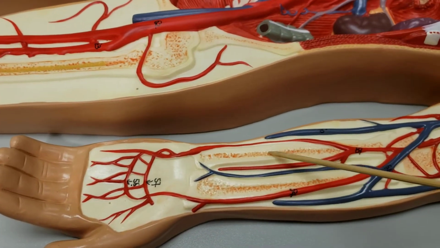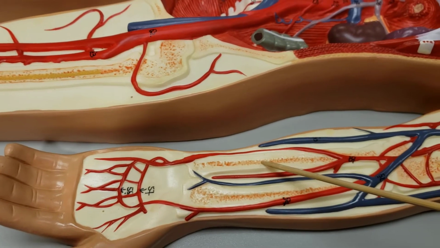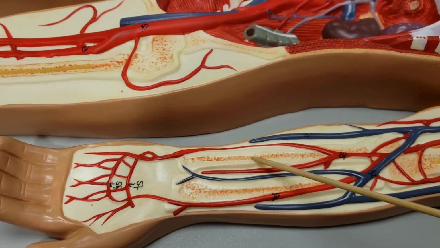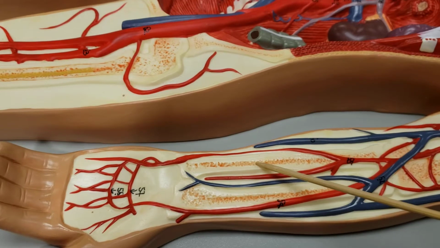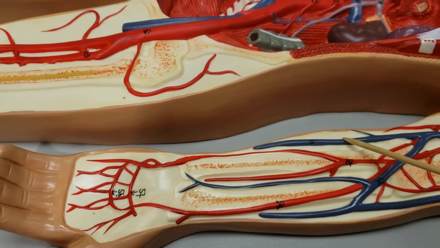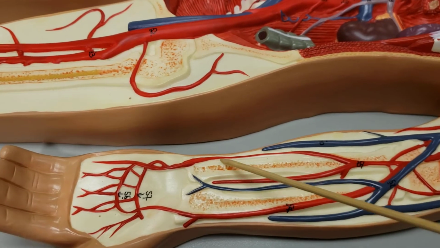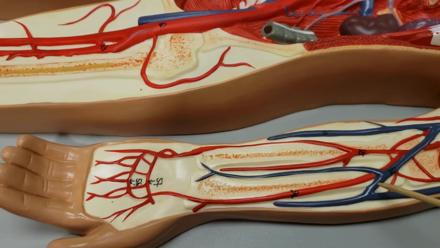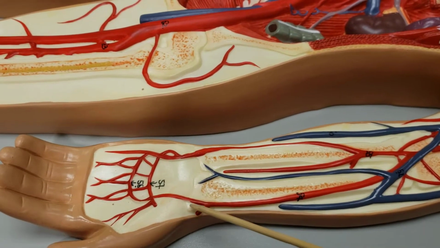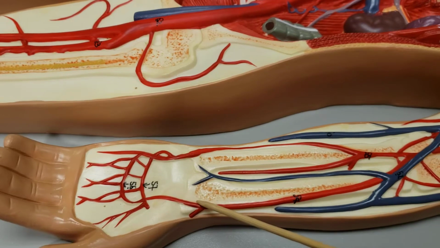And then you have your ulna, which moves your arm up and down, right? We're just going to name our blood vessels the same as the bones that are near them. So this would be your ulnar artery, and this is your radial artery, right?